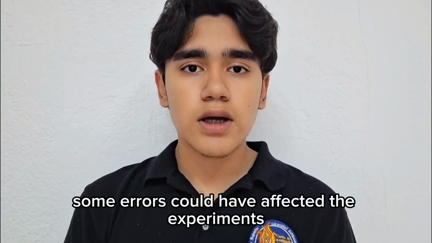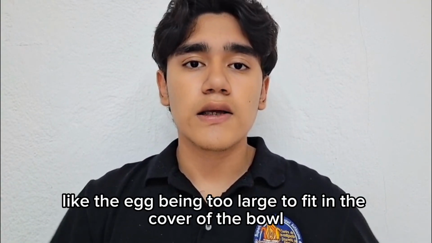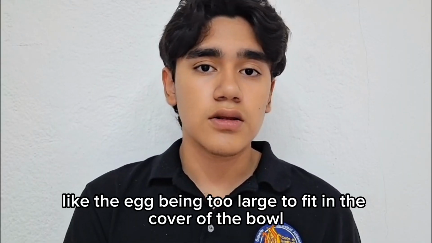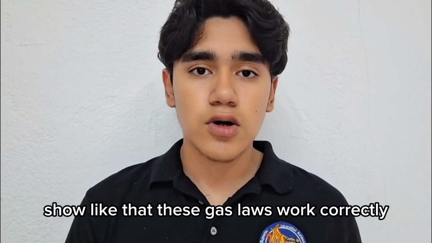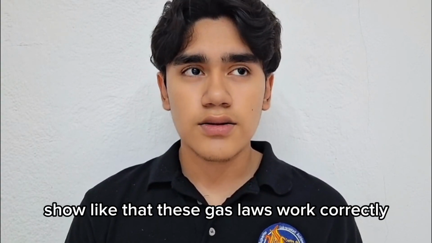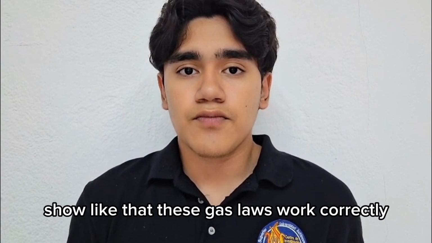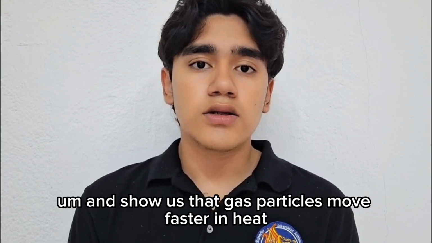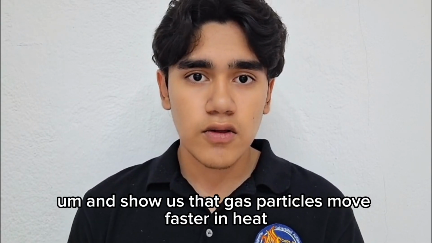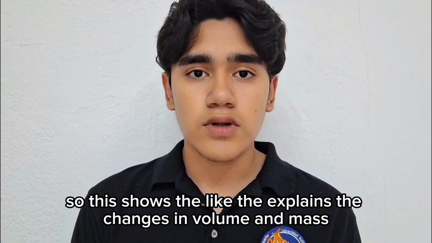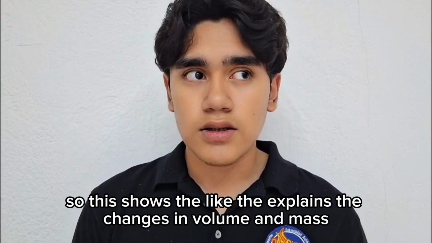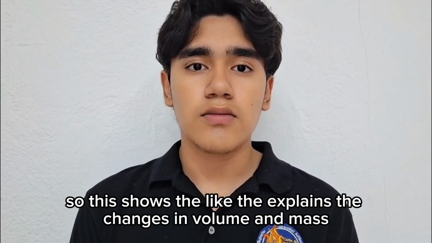Some errors could have affected the experiments, like the egg being too large to fit in the mouth of the bottle. Also, the experiments still show that these gas laws work correctly, and showed us that gas particles move faster in heat and slower in cold. So this explains the changes in volume.